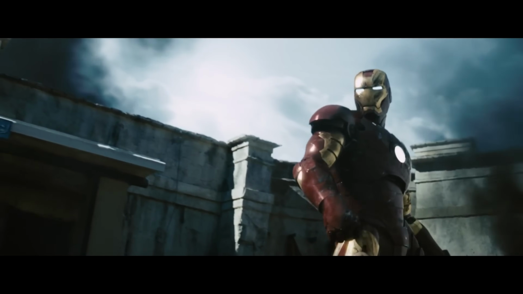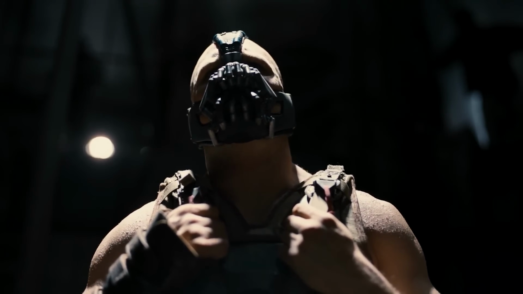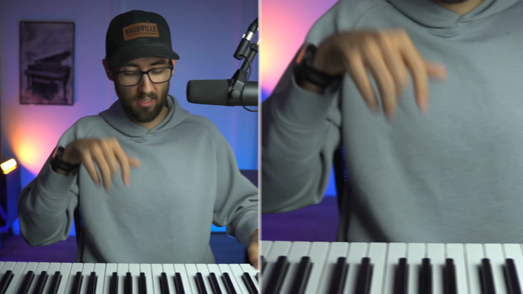Using the major chords is often used to represent superheroes, and using the minor chords is often used to represent supervillains. So using the major chords, maybe C to A flat major, would sound like this.